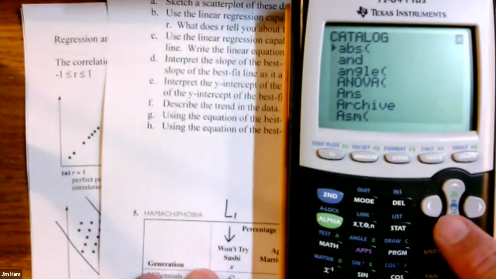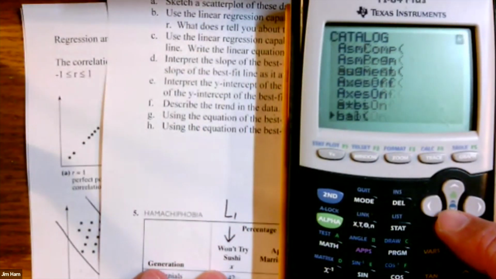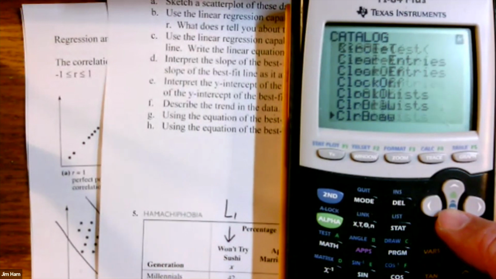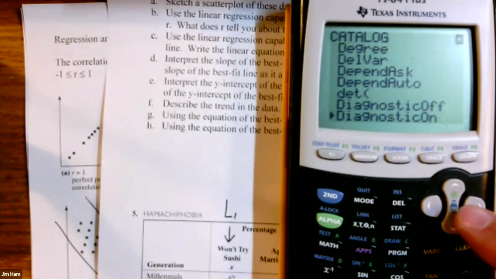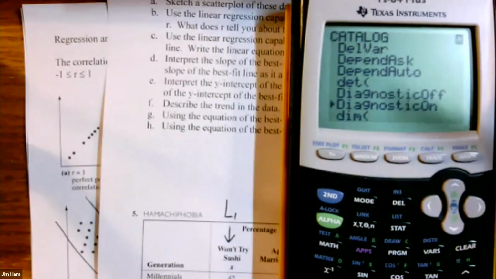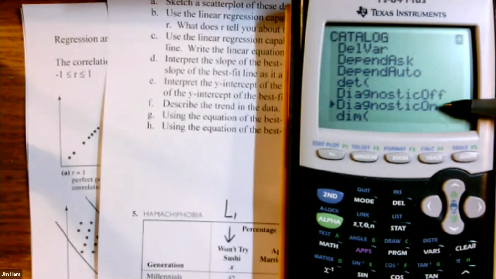You want to scroll down until you see diagnostic on. And it's alphabetized. So diagnostic on is what you want. There are different diagnostics, but probably on this calculator, the R is the only one I know of.